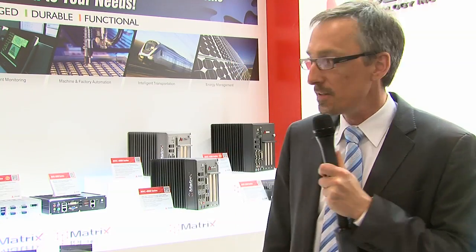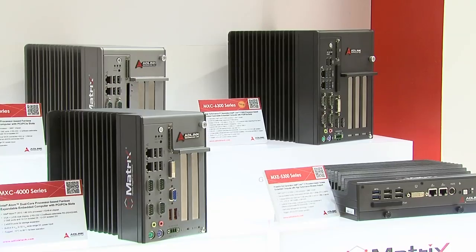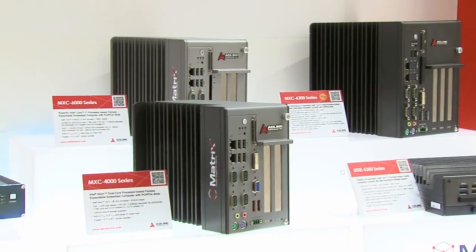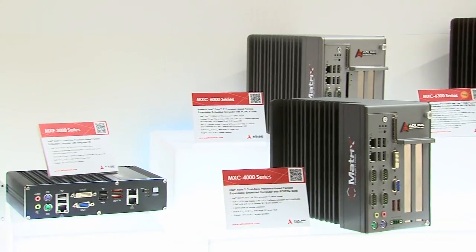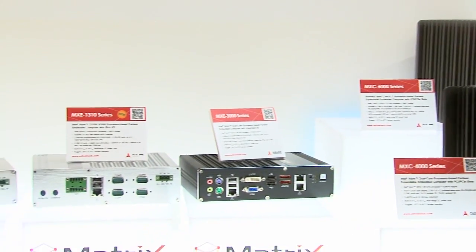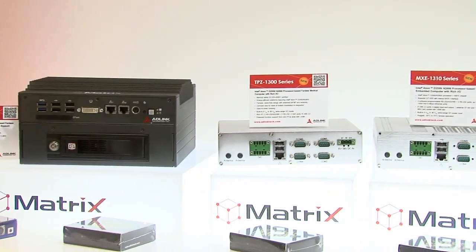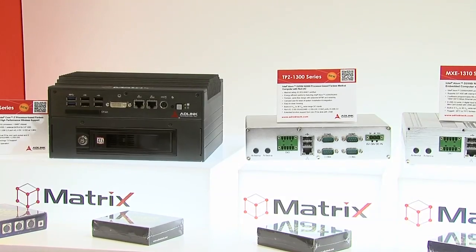ADLINK also has a full set of embedded box PCs. The Matrix line. The Matrix is a purpose-built computer for industrial environments for -20 to +70 degrees centigrade, as well as a complete fanless and cableless design. So there's no parts that can break because they will eventually do so.